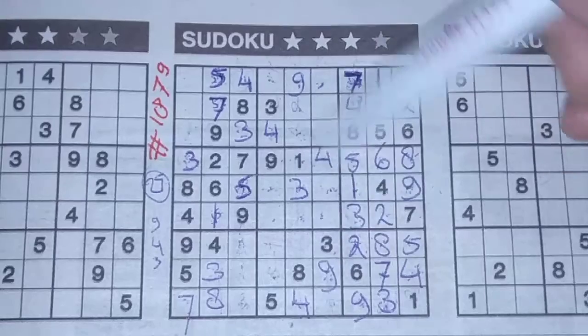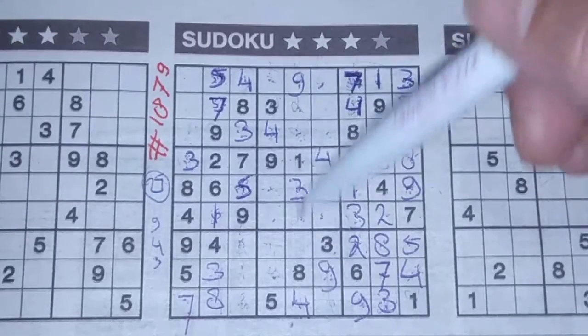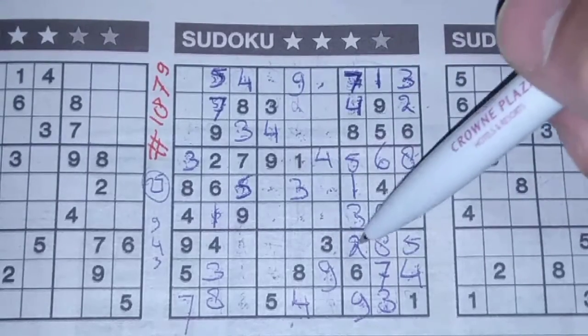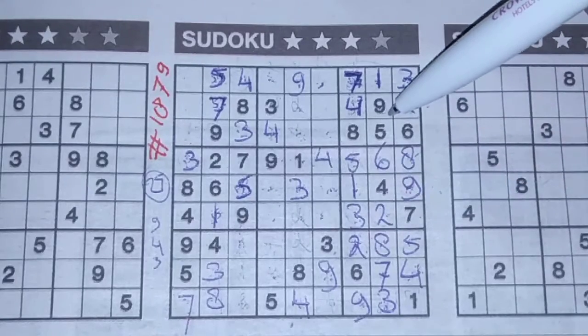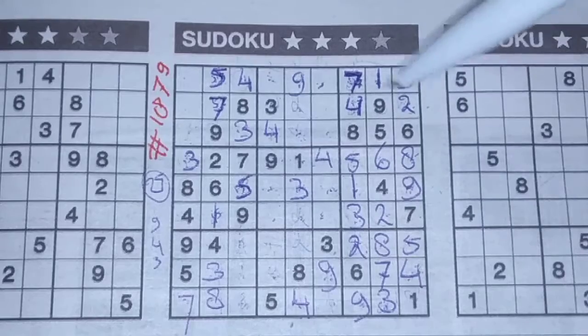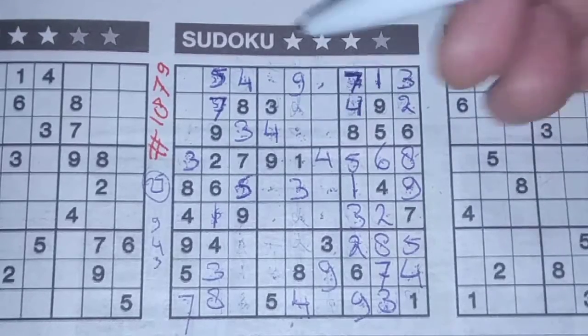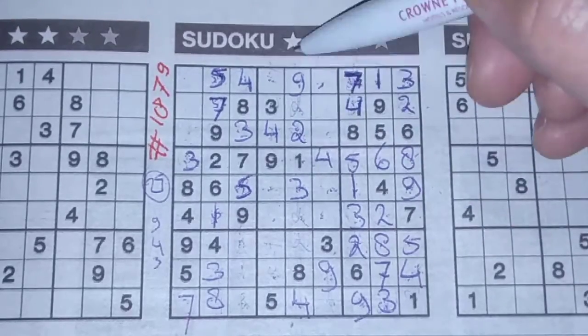In the middle column, 1, 2, 3, 4, 4 missing numbers. One of the missing numbers is 2. We see here 2, no 2 there. Here 2, no 2 there. Here 2, so no 2 there. The only place for the 2 should be there.